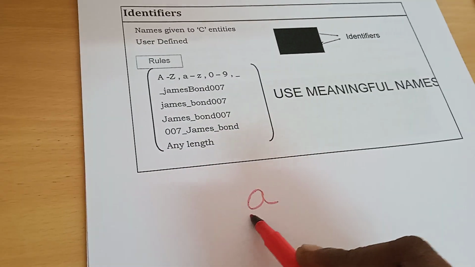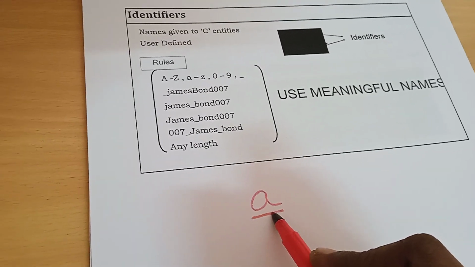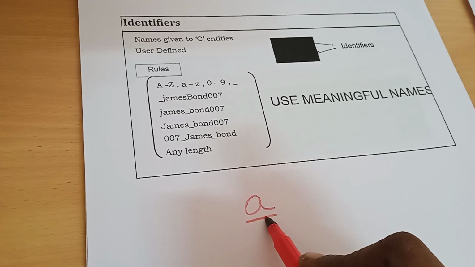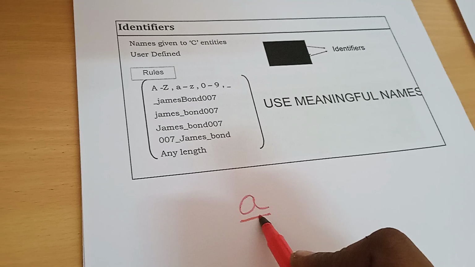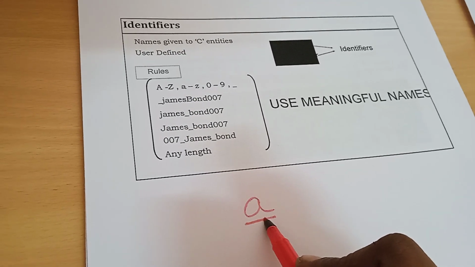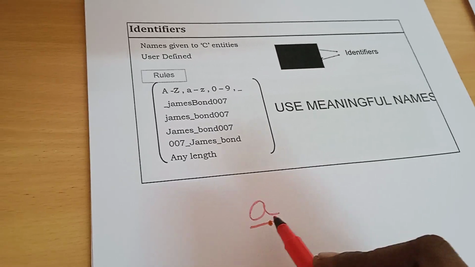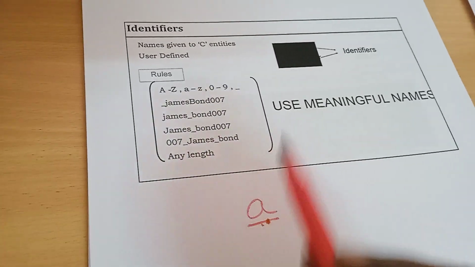A very important point is that identifiers look the same as variables. Every variable can be called an identifier. We will talk about that concept in variables. As of now I'm going to talk about identifiers.